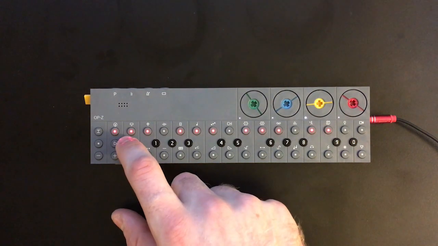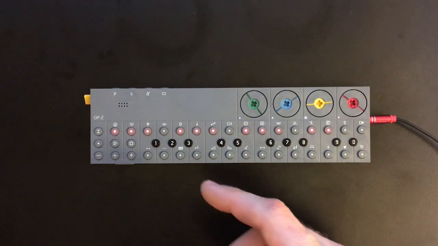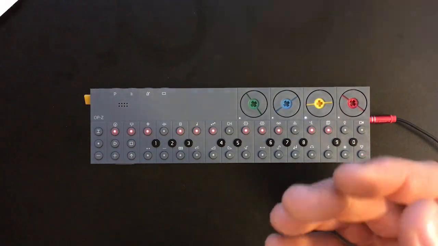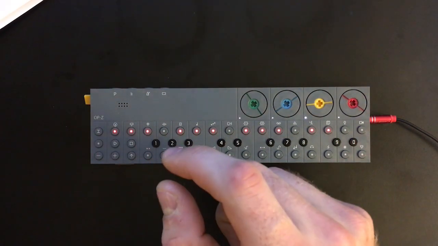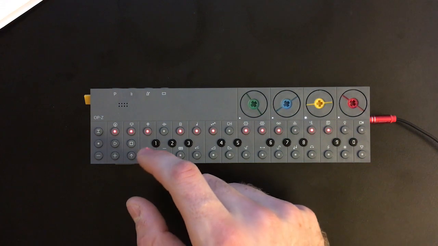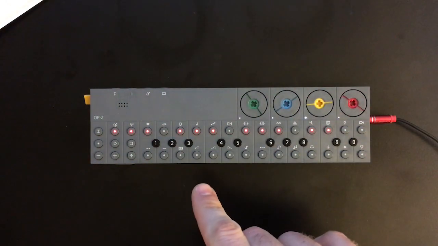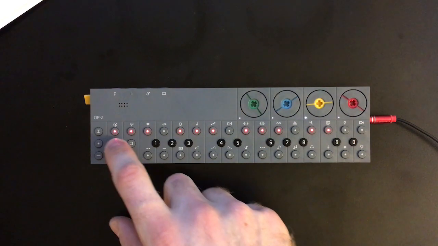If I just hit stop, you hear that little echo of the effects going dun, dun, dun. If I hit it twice, the first press will stop the playing, and the next one will stop any active notes.